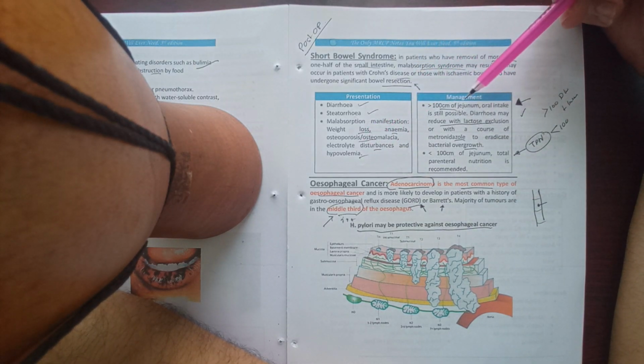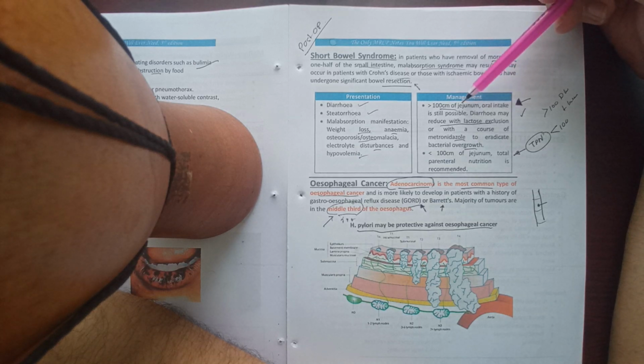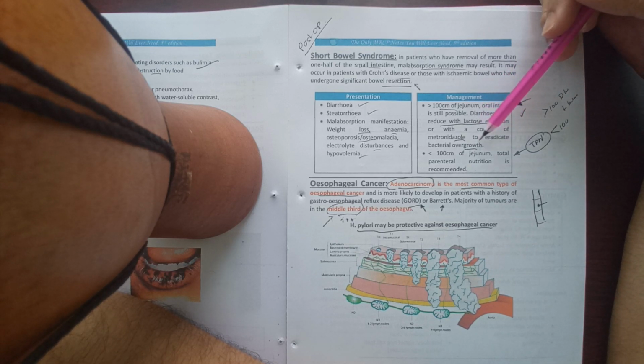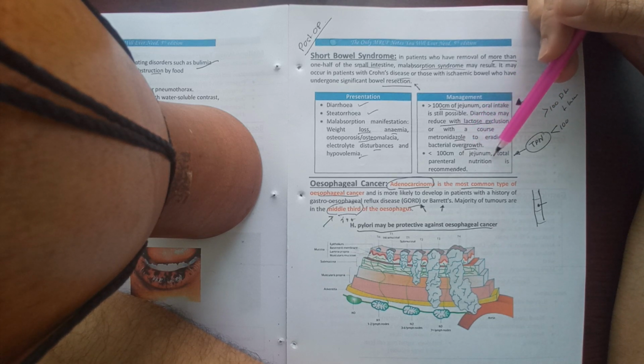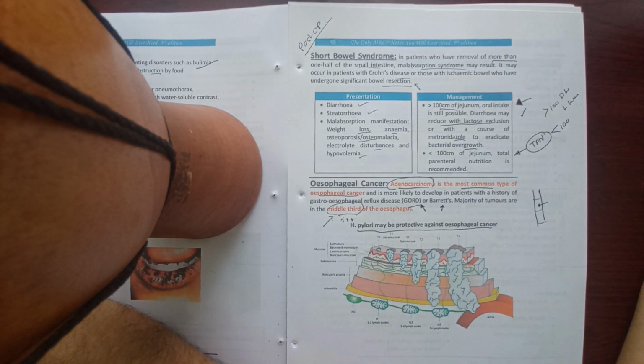Management: if more than 100 centimeters of jejunum is left, oral intake is still possible. Diarrhea may reduce with lactose exclusion or with a course of metronidazole to eradicate bacterial overgrowth. So yes, metronidazole can be given. If less than 100 centimeters of jejunum is left, TPN is recommended. So it depends on how much jejunum is left.